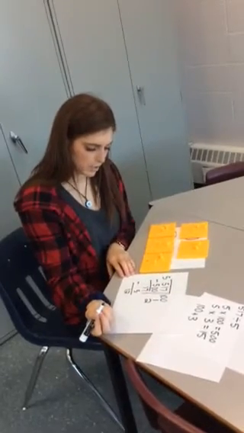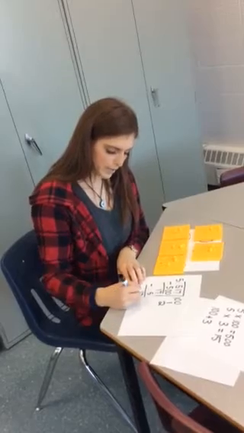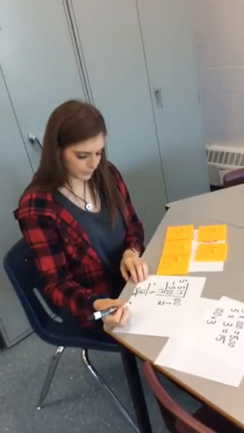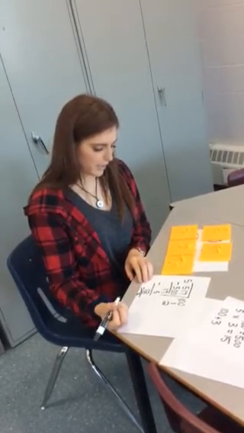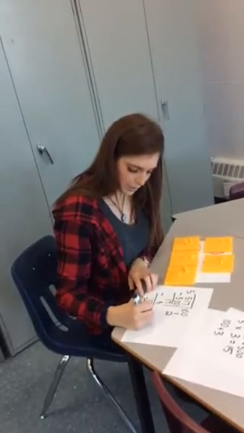5 times 2 is 10. So I'm going to subtract 10 from that 12, and I have a remainder of 2. So 2 doesn't evenly go into 5, or 5 doesn't evenly go into 2. So I have a remainder of 2.